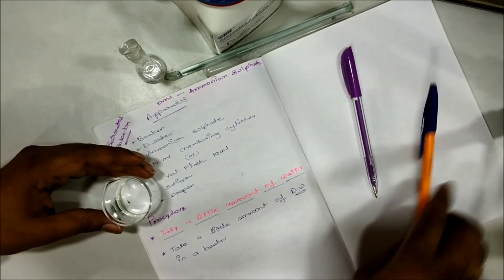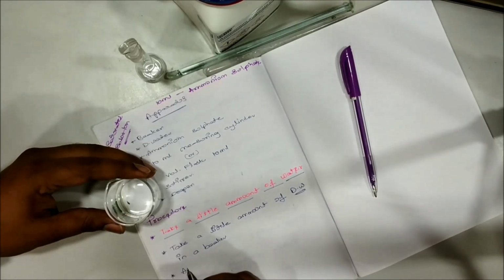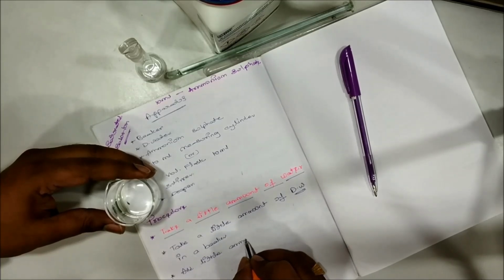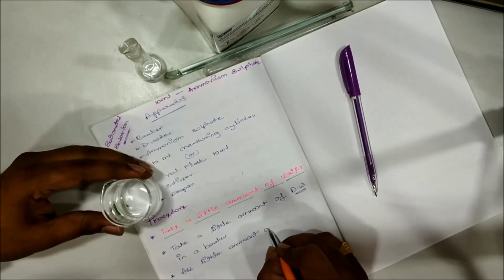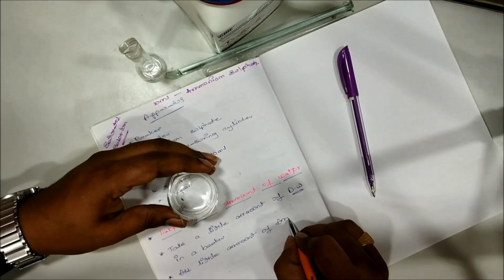Now the second point is add little amount of ammonium sulfate.